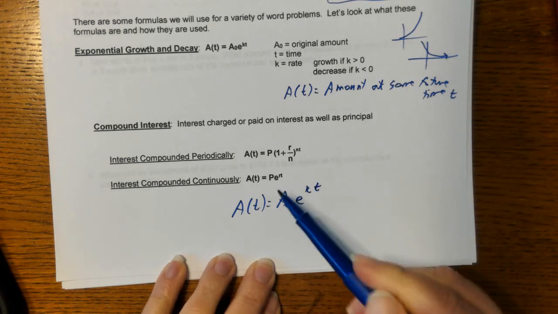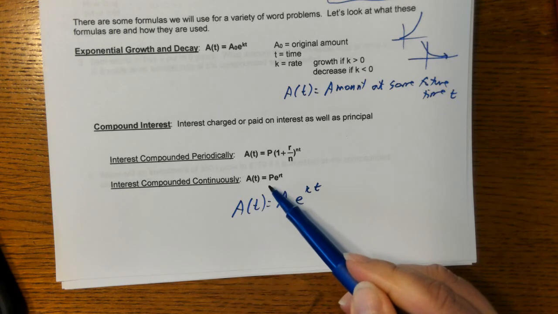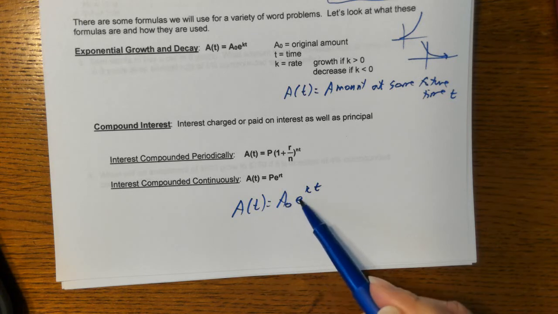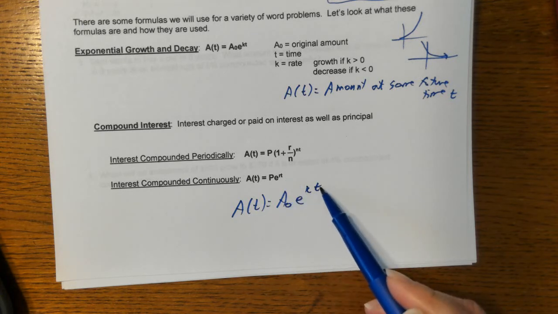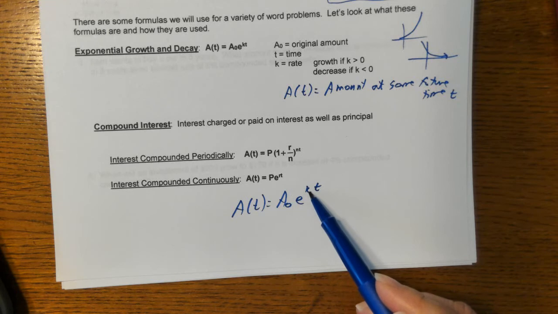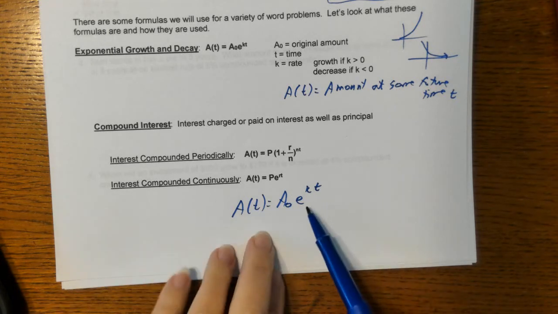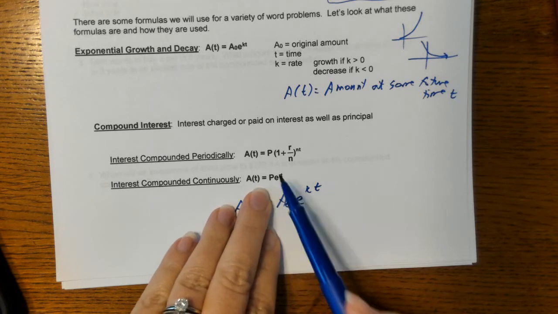Okay? P was your principal when we were dealing with money. That's your starting population if you're using the A sub O. Then it's got the E. The T is still time. And then the R has just been replaced with K if it's not money. So sometimes instead of trying to memorize this third formula, I just think of it as PERT.